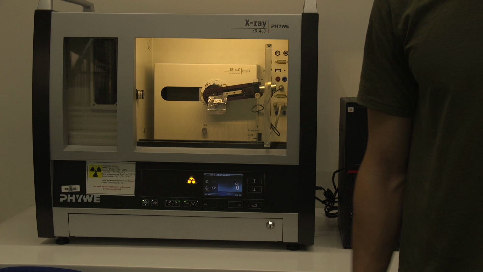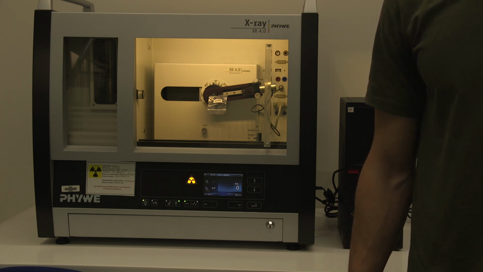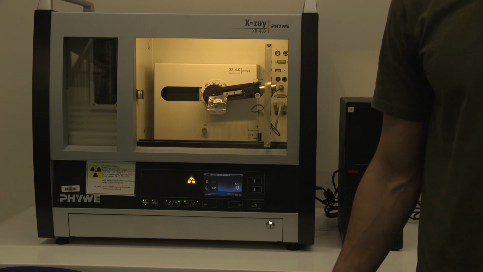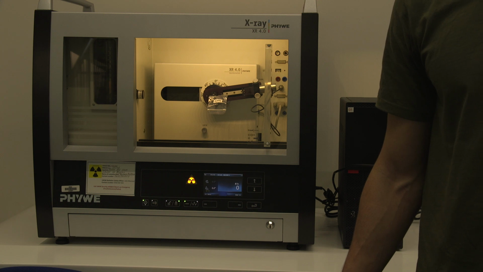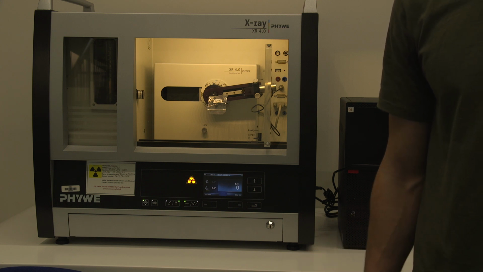This video is an introduction into the X-ray diffraction experiment. So what we're going to be doing is using X-ray diffraction to understand how the structure and composition of crystals influences the direction and intensity of diffracted X-rays.